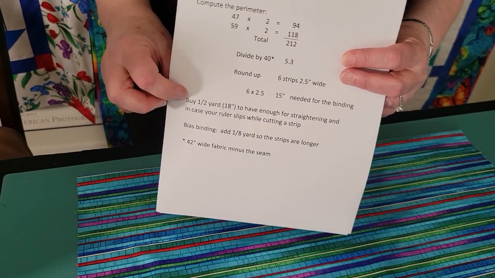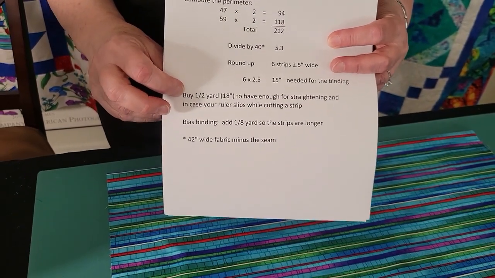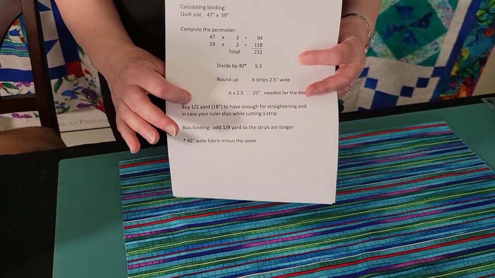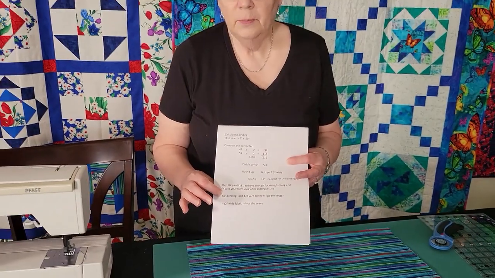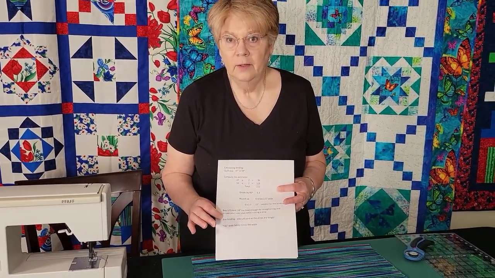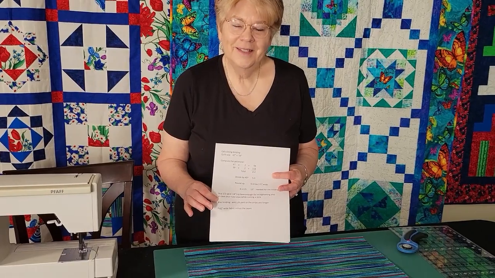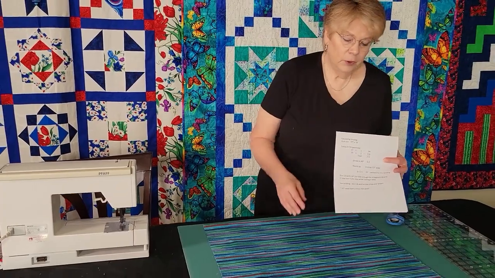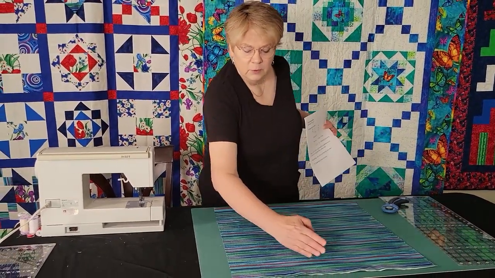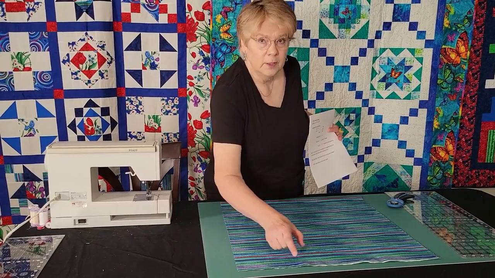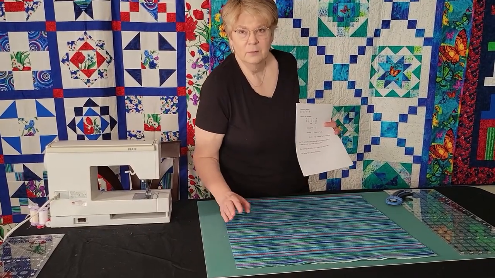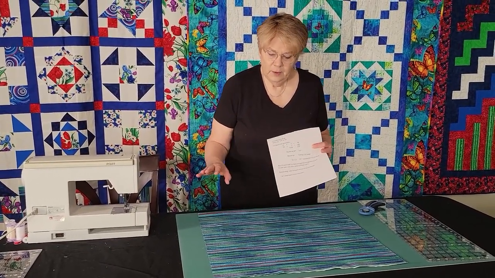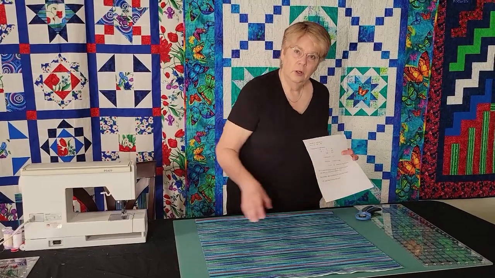And then I always buy a little extra so that I can straighten up, and in case my ruler slips and I have to cut an extra strip. So I'd buy ½ yard. Now, when I'm doing bias binding, I add another 1/8 of a yard to that. And it's not that it takes any more fabric to do a bias binding. It doesn't actually. But when you're cutting it this way, you can see when you get to the edge here, you're working with pretty short strips. And that's a lot of seams, and it's a lot more work, and it doesn't look as good and lay as well. So if we get the extra 1/8 of a yard, then we end up with longer strips.